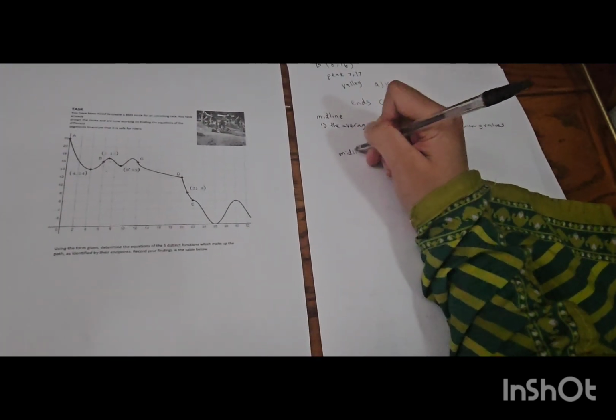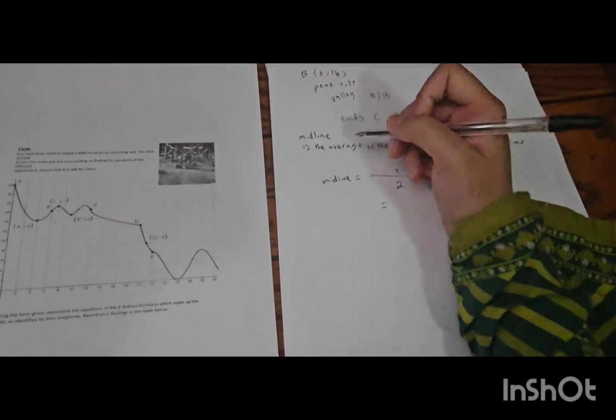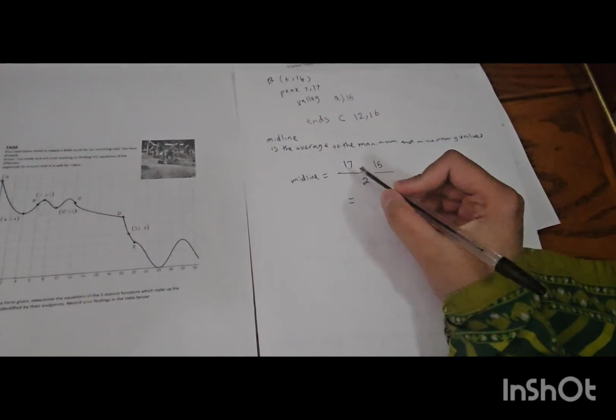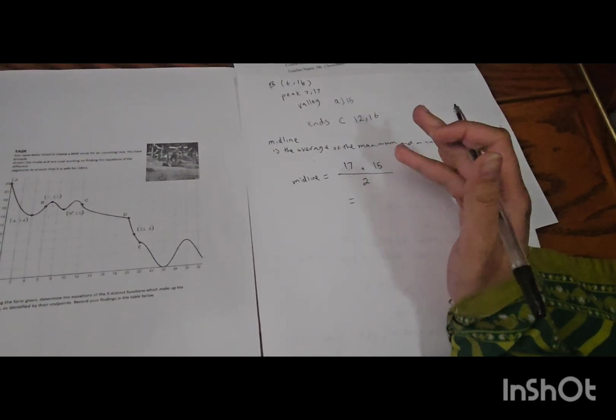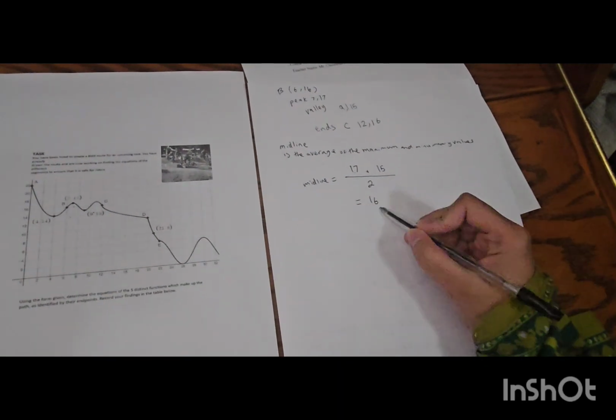So first I'm just going to write down my maximum and my minimum value. Looking over here, my highest y value among all of these is 17, so 17 is going to go here. And my minimum, the smallest y value, is going to be 15. So 17 plus 15, and then divided by 2. And that's going to give me 16. Okay, so that's my midline. This means the sine wave oscillates around y equals 16.